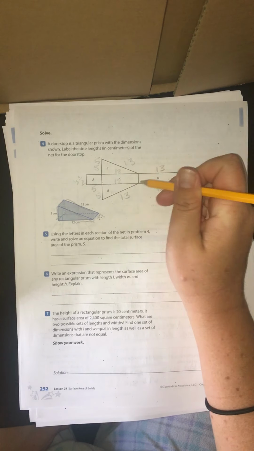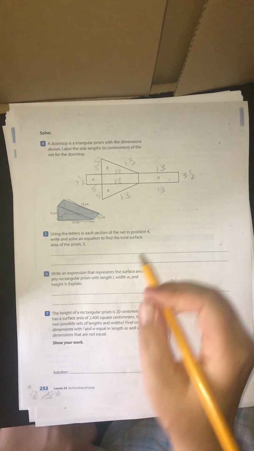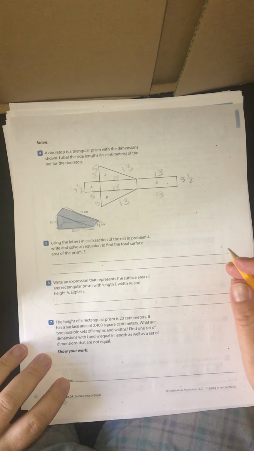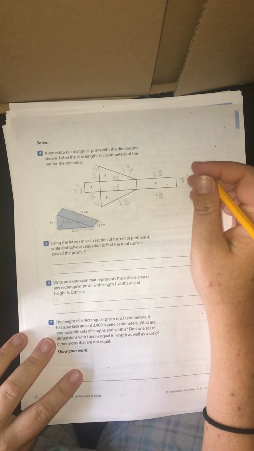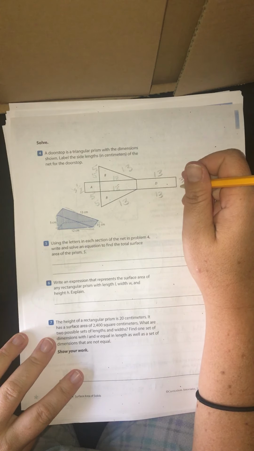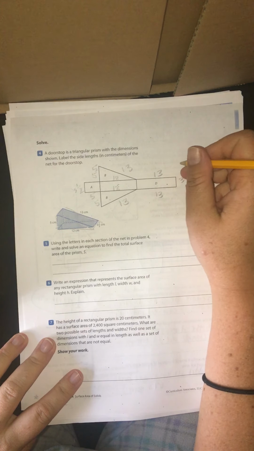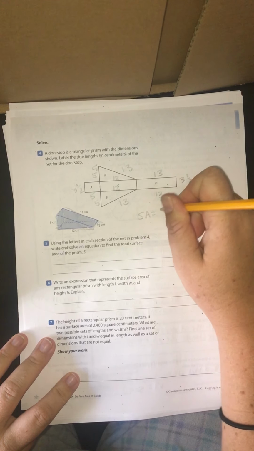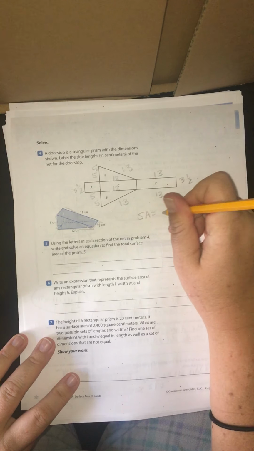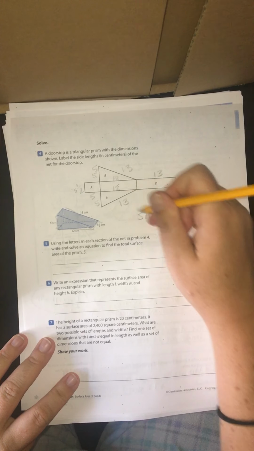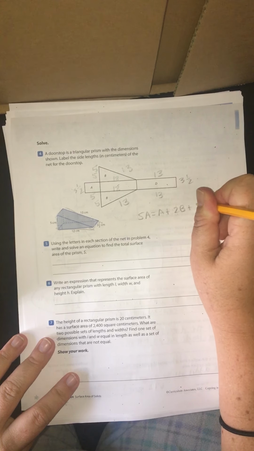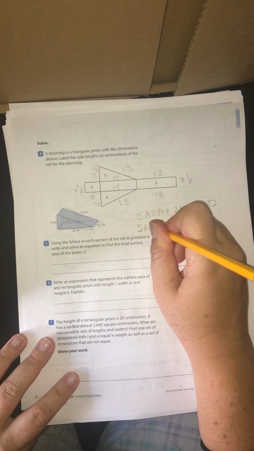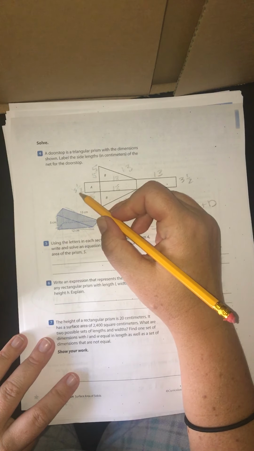You can figure out that these are 3.5, so I don't want to get too crowded in there. Using the letters in each section, write and solve to find the surface area of the prism. So if we want to find all of them, the surface area is going to equal A. There are 2 B's, 1 C and 1 D, and then now we fill it in. So surface area equals A. So we have to figure out what this is.